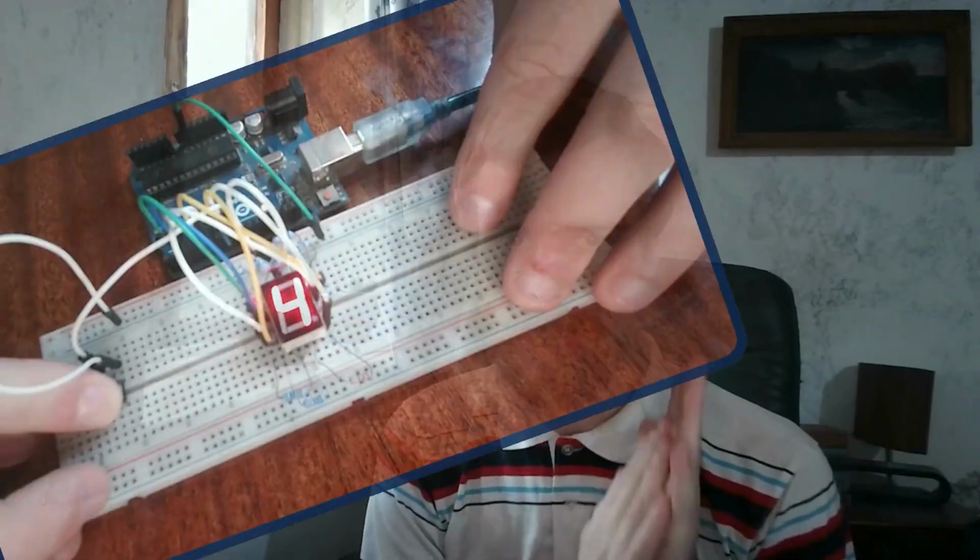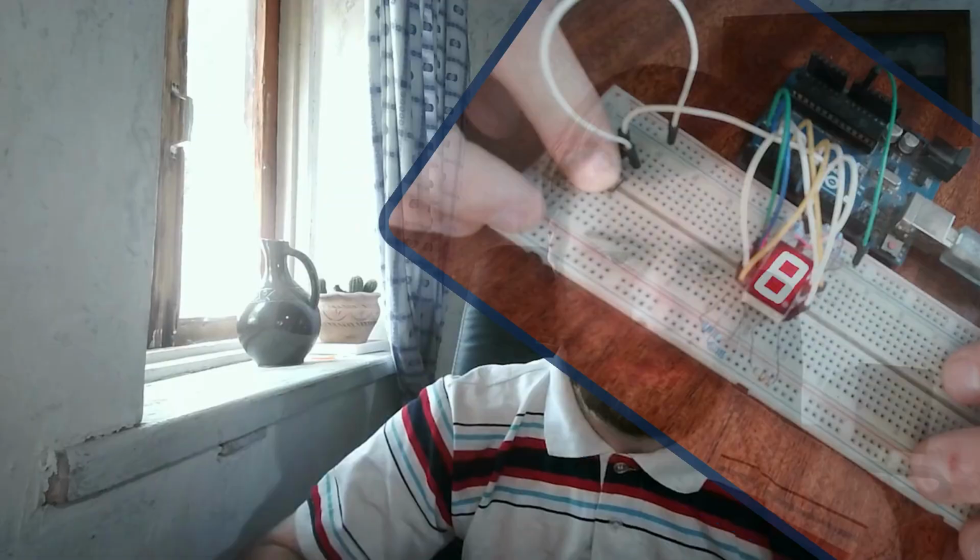Today I'm going to be showing you how to make a digital dice with Arduino. I'm going to be showing you the circuit on how to make it, and then I'm going to be showing you the code. So without further ado, let's get into this video.